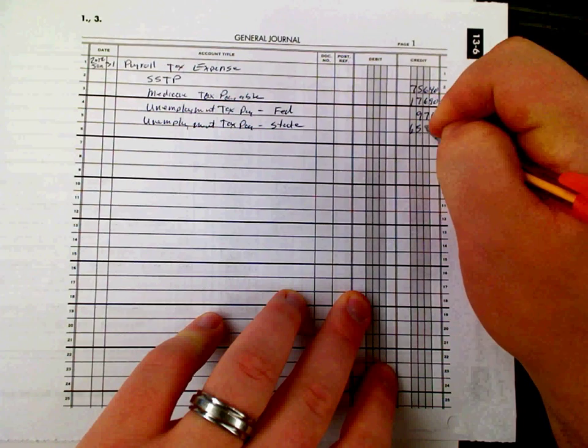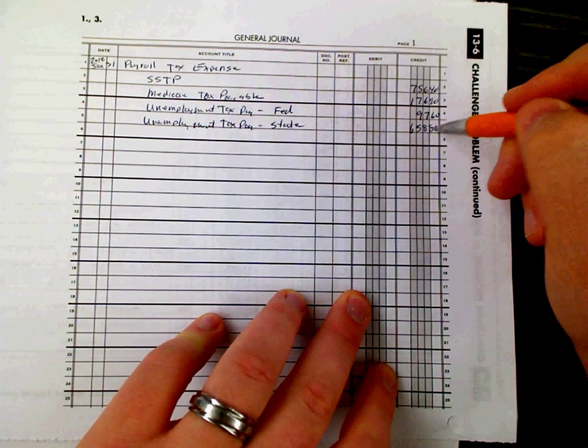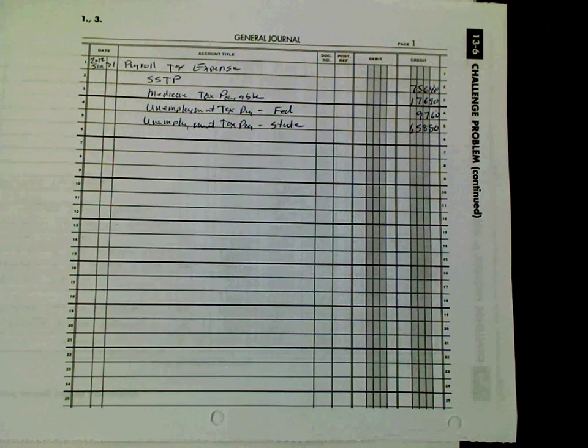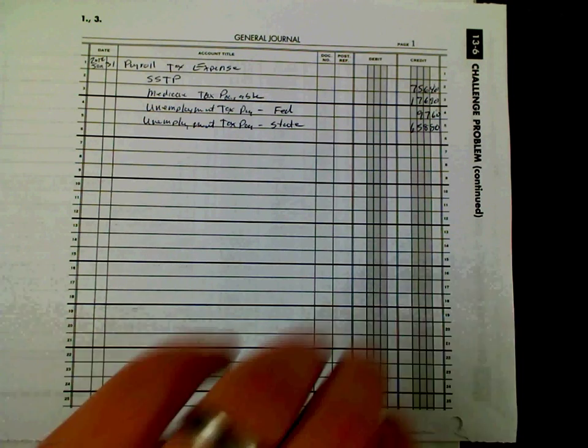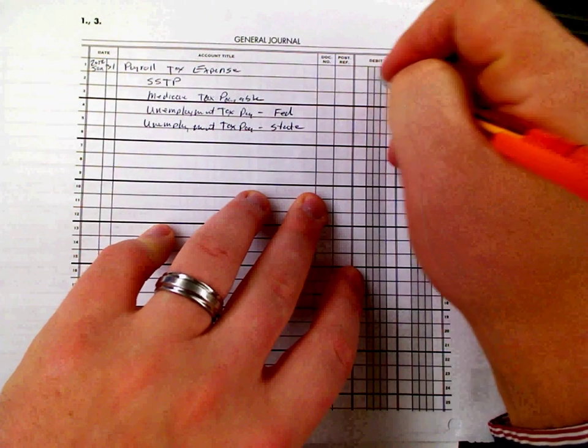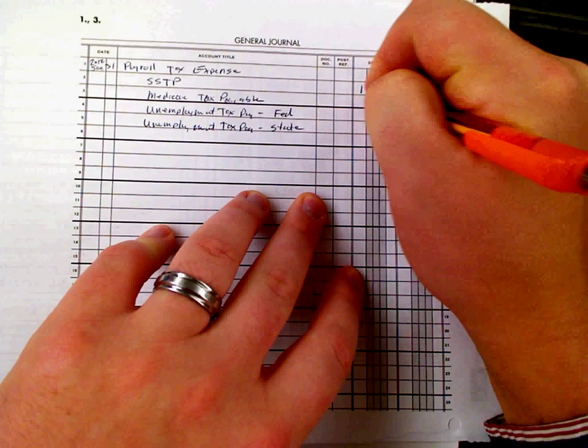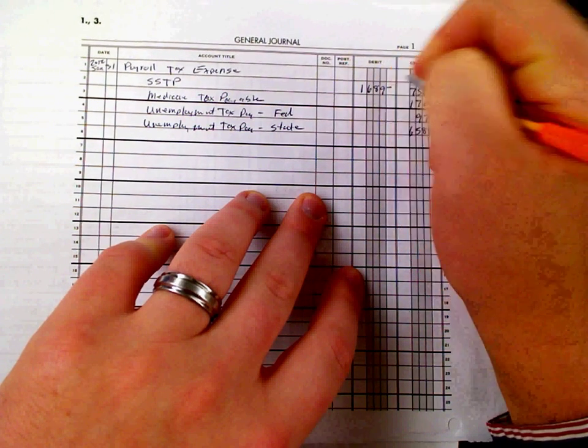I add those 4 up, and I will get my total payroll tax expense, which is $1689.70. I put that on the wrong line. Sorry.